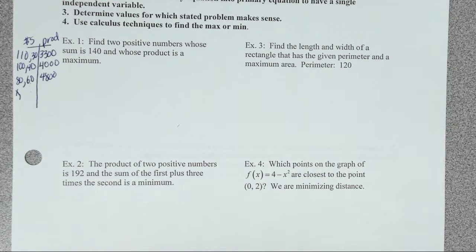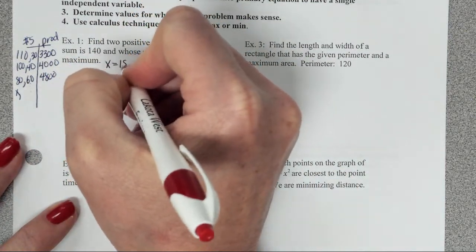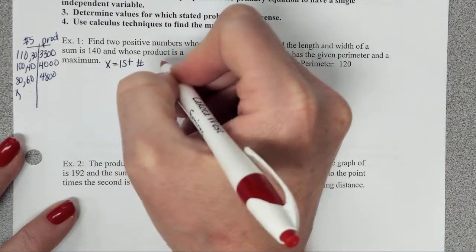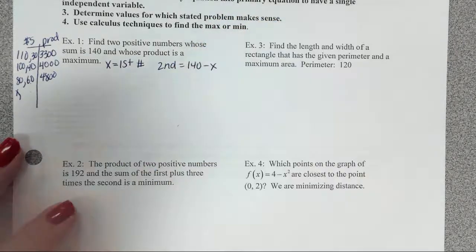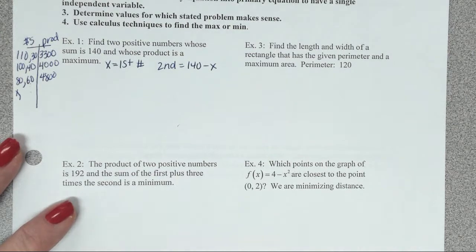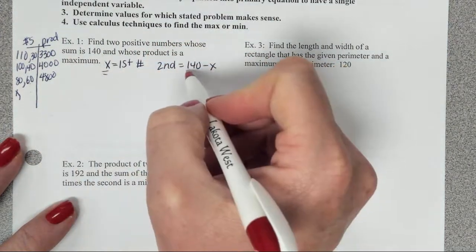Yeah. Good. So here's what we're going to do then. We're going to say x equals our first number, and she's right. The second number then is going to be 140 minus x. We don't want to call it y. We want to have two numbers in terms of x. Here's our first, here's our second.